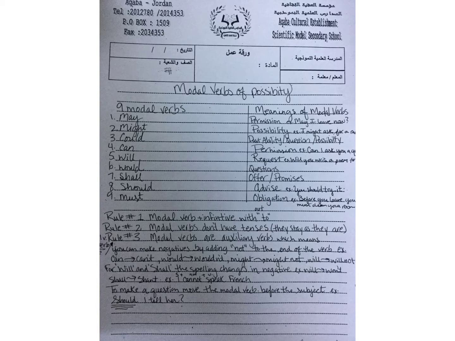And rule number 3, modal verbs are auxiliary verbs, which means you can make negatives by adding not to the end of the verb. For example, can becomes can't, would becomes wouldn't, might becomes may not. Negative modal verbs are often contracted, although might not and may not are written fully without contraction.